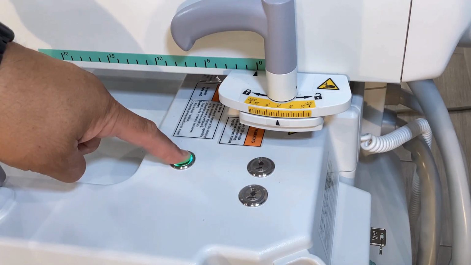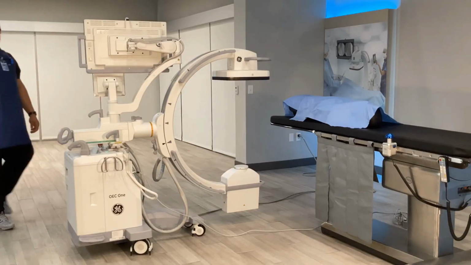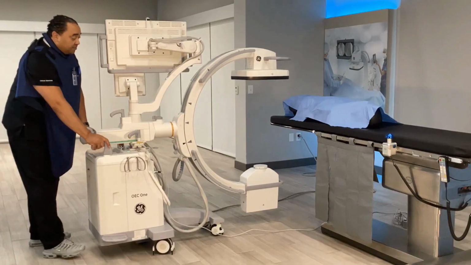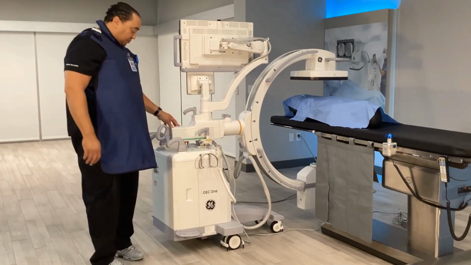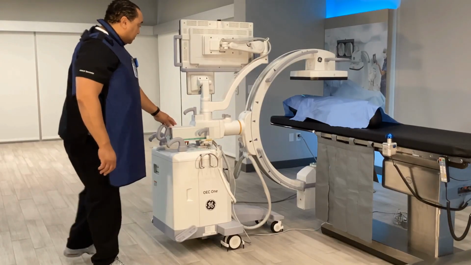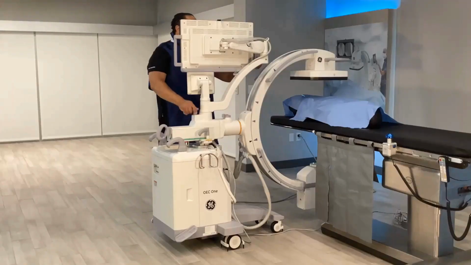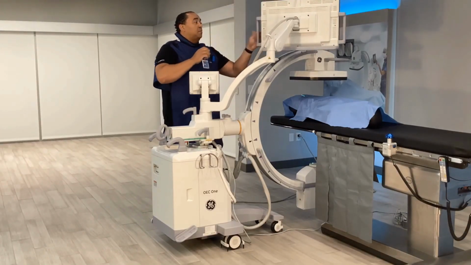Power on the system by holding down the silver button until it blinks green. Move the system into case start position and lock the brake. Move the monitor arm to access the screen to enter patient information.